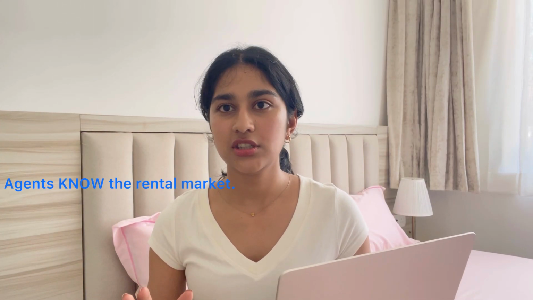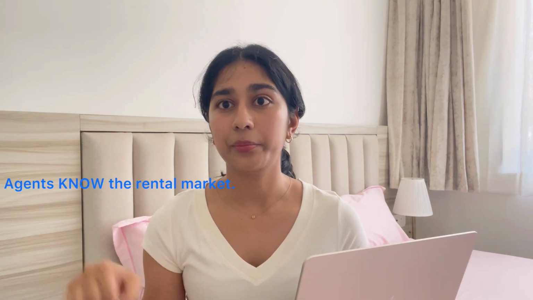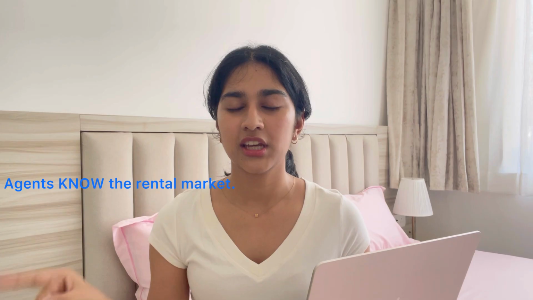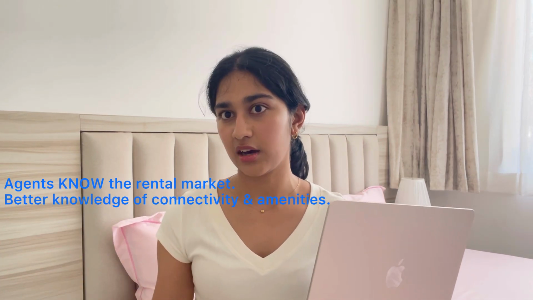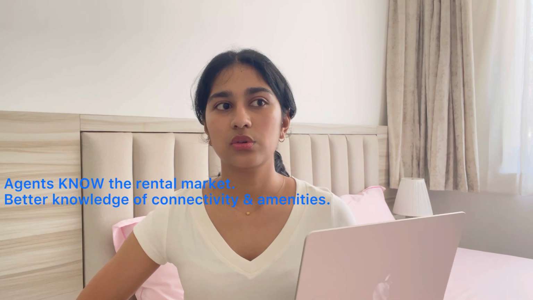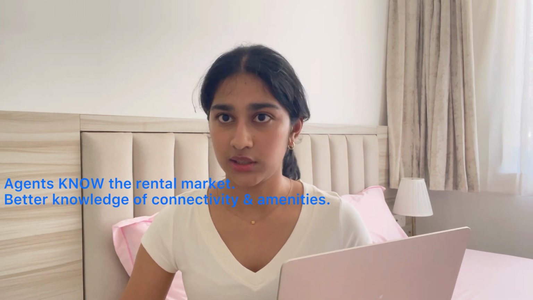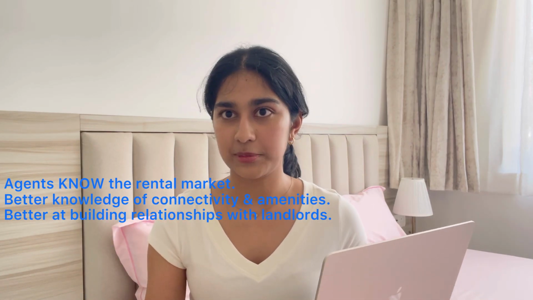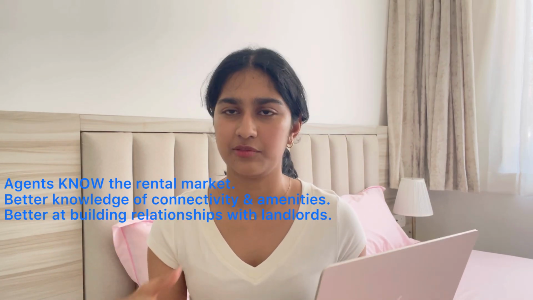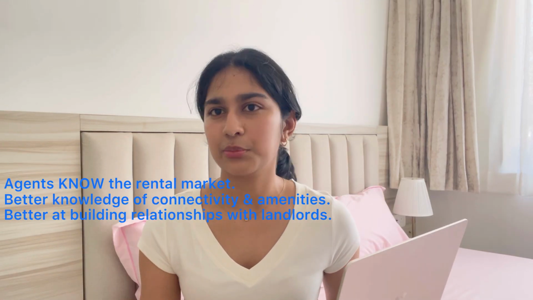And the reason why is that an agent knows the Singapore rental market. They know better than you at this point the transport hubs, how commuting will be, where the amenities are. They also, because there's a trust factor involved and they're more local than you are, clearly, can vouch for you to the landlord, saying, yeah, I know this person, I've been speaking to them, they're very tidy, very clean, they're not going to cause any troubles for you.